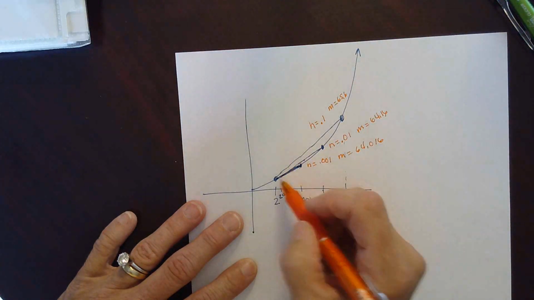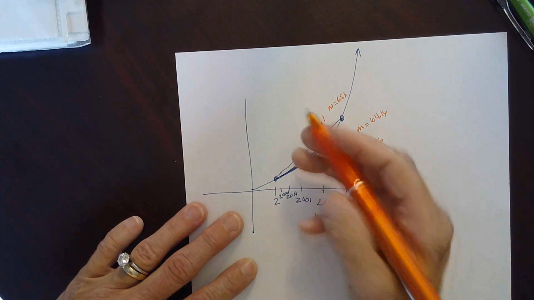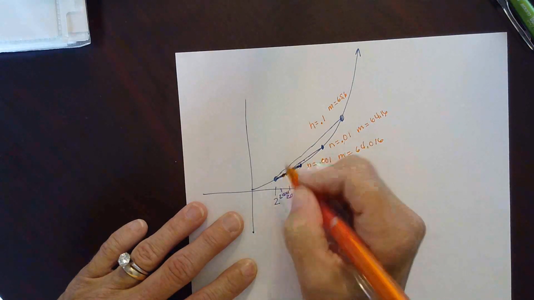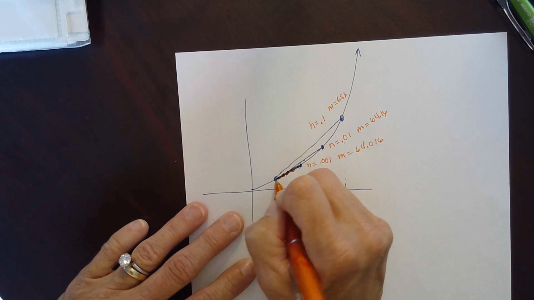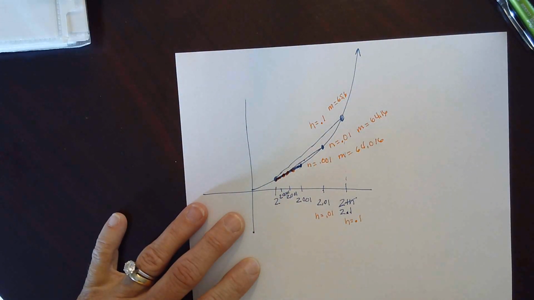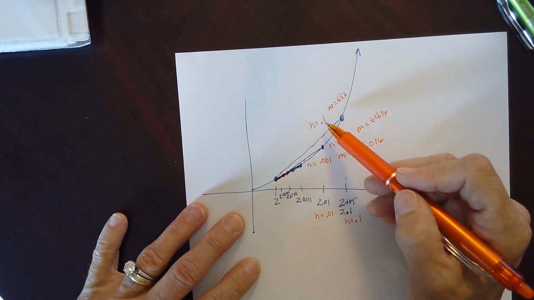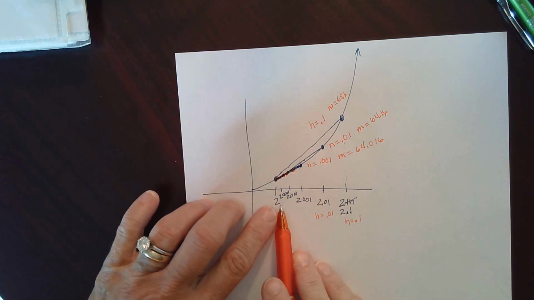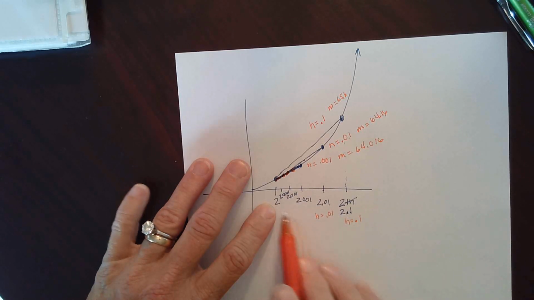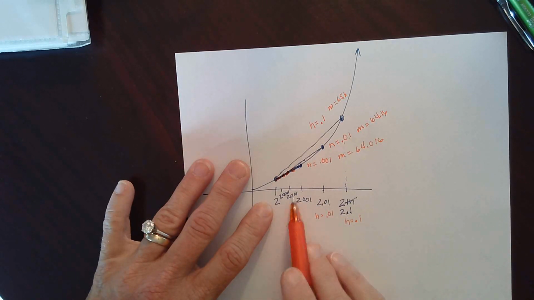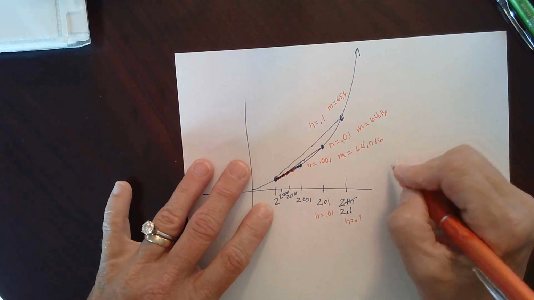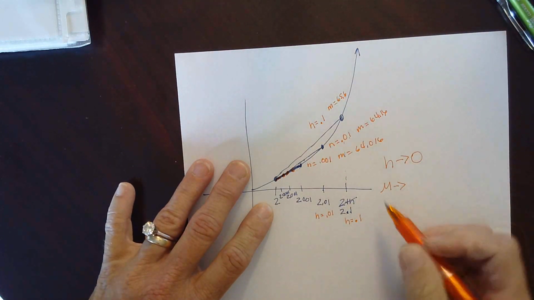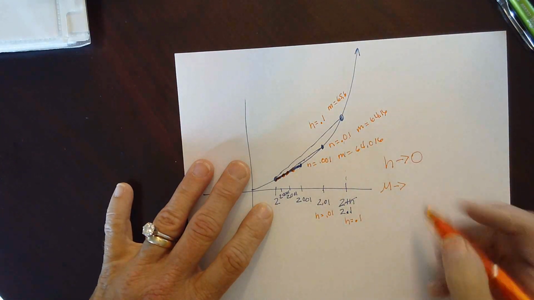What's happening here is the slopes of these lines, not tangent lines, excuse me, the slopes of these lines going between 2 points, as h approaches 0, because the difference between the starting time and the ending time is decreasing, so the h values are approaching 0 and the slopes are approaching 64.